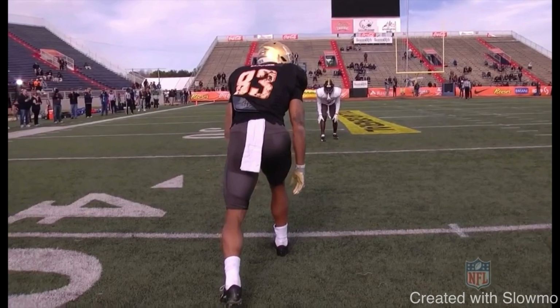So first things first, what are we looking for? Looking for the DB's leverage. Is he outside? Is he head up? Or is he inside? In this specific case, this DB has inside leverage. Now, how close or how far is he? Is he in press? Is he in catch? Or is he an off man? He's an off man, right? And he is sitting at about, I would say, 8 yards, right? So that's true and true off man coverage, inside leverage.